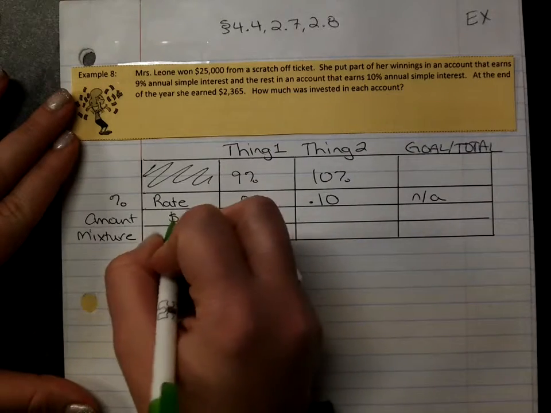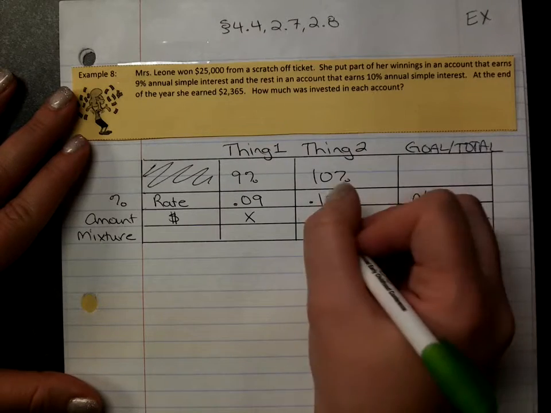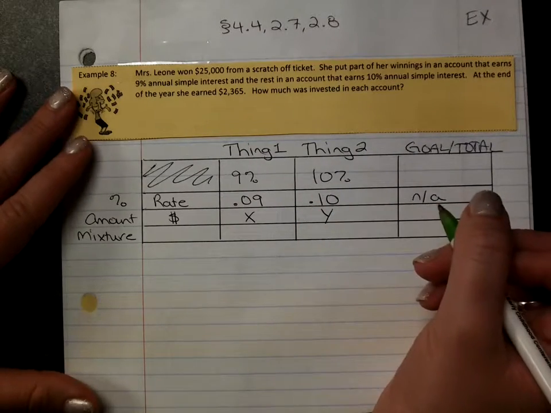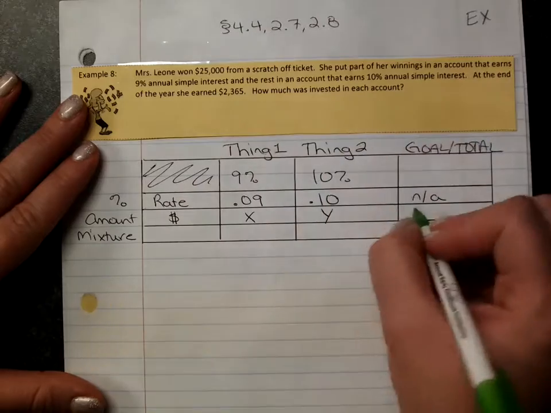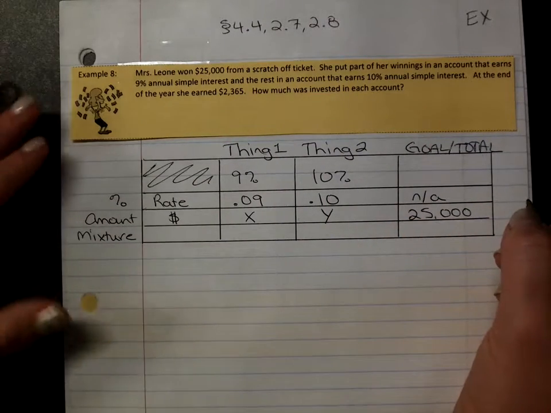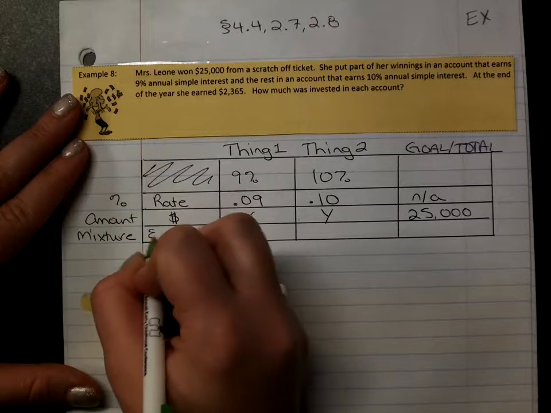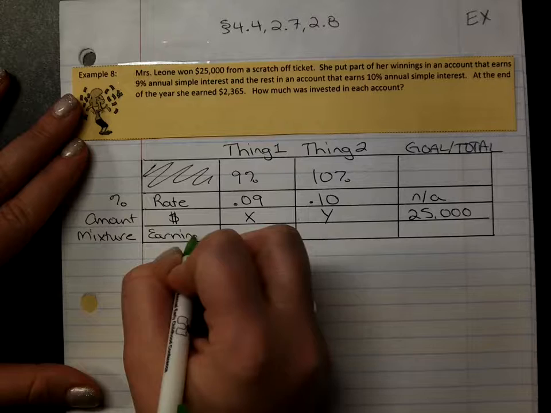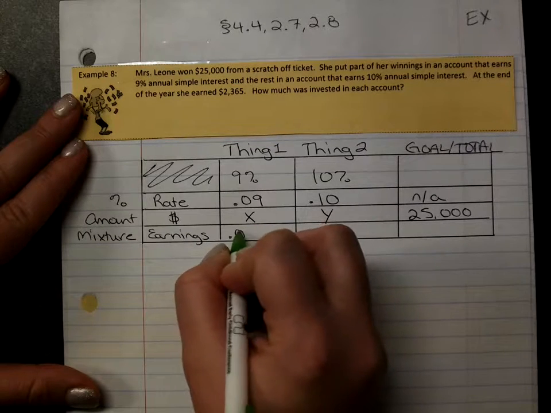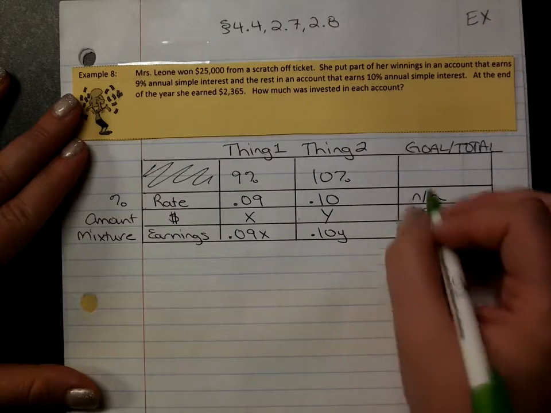The amount in these problems is money, so we don't know how much she put in 9%. We don't know how much in 10%, but we do know that it was $25,000 total invested. The mixture is the earnings, how much she earned at the end of the year, 0.09x, 0.10y, so we always multiply down.